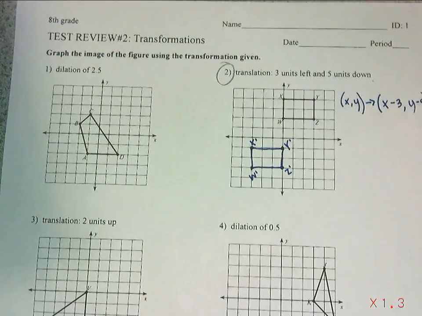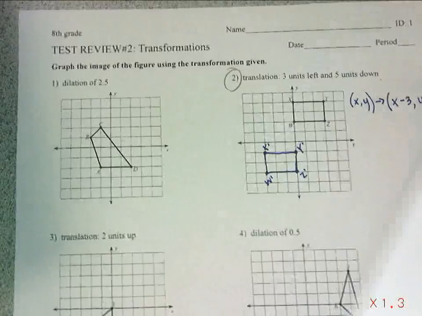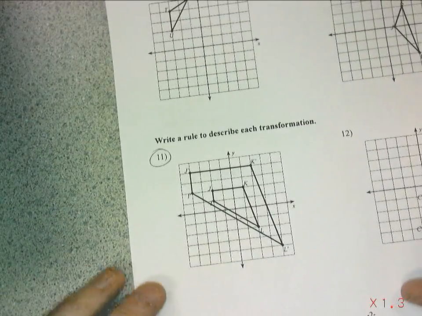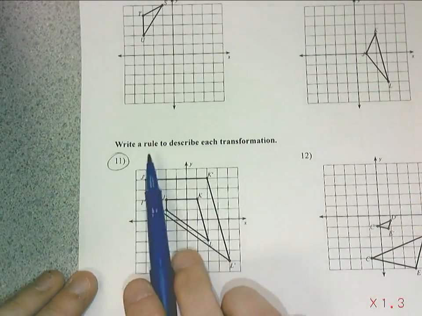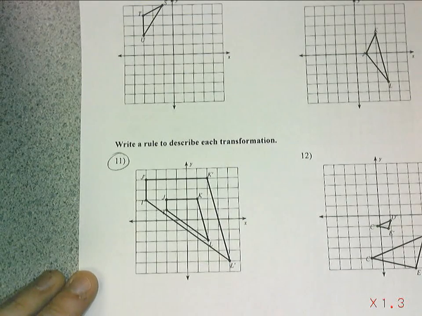There you have it. There's your translated shape. Okay, then I'm going to move on to number 11 on your test review. Number 11, the directions here say write a rule to describe each transformation.